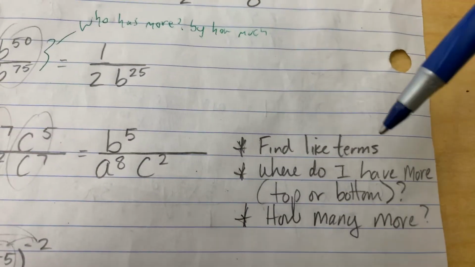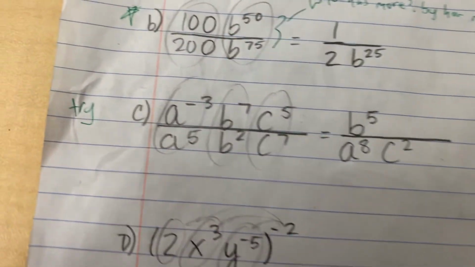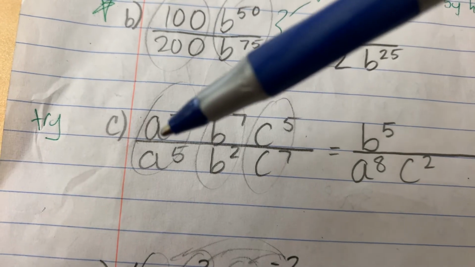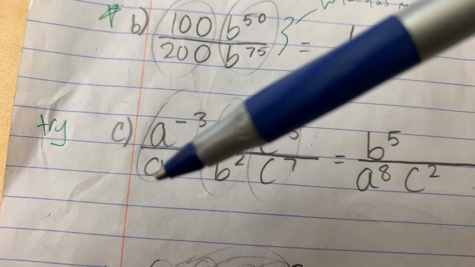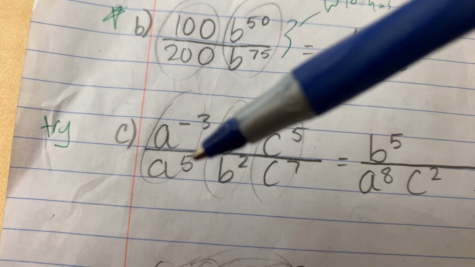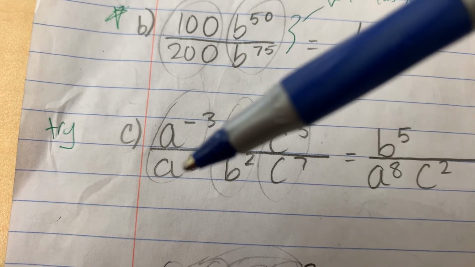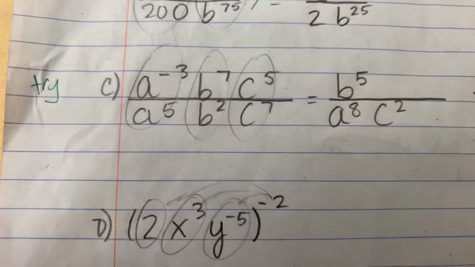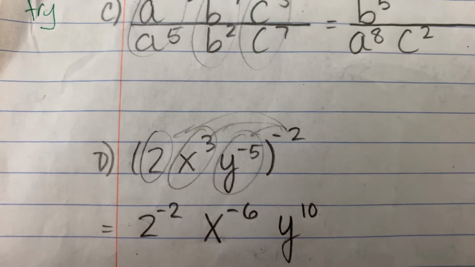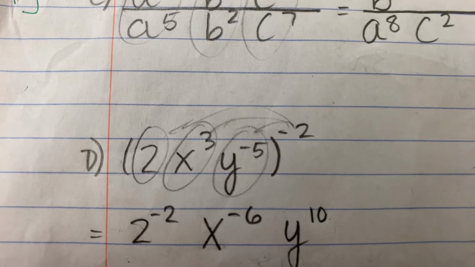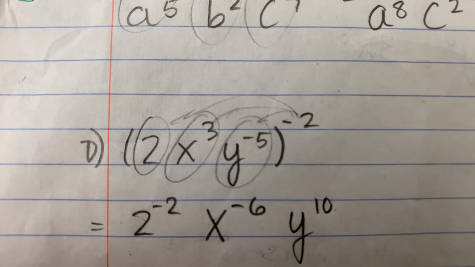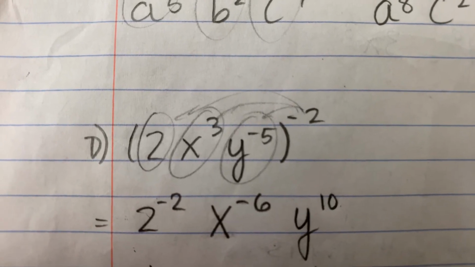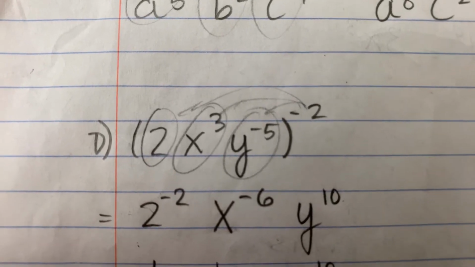This is just a prompt. Truly, you could go through the method of dividing by the same bases, subtract your exponents. This would be a to the -8th. That would just wind up in the denominator. Again, if you have questions, you can always send me an email or ask in class or ask on Interconnect.